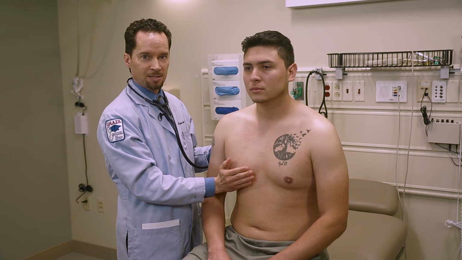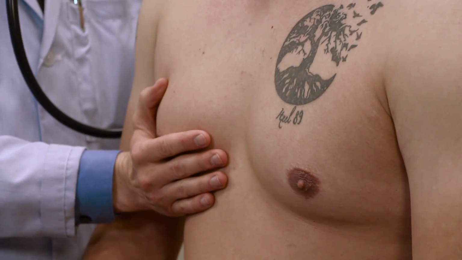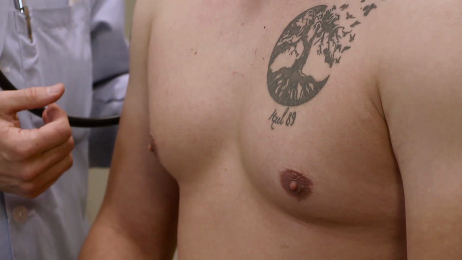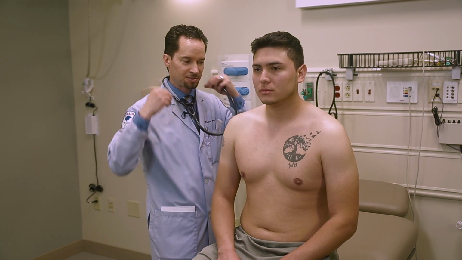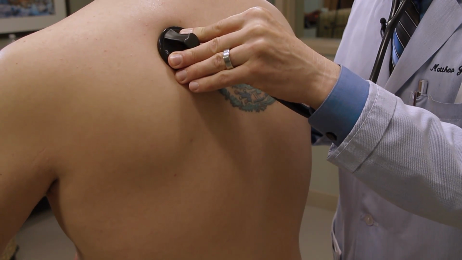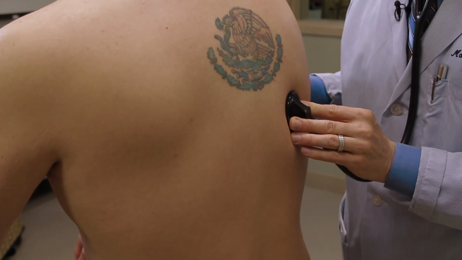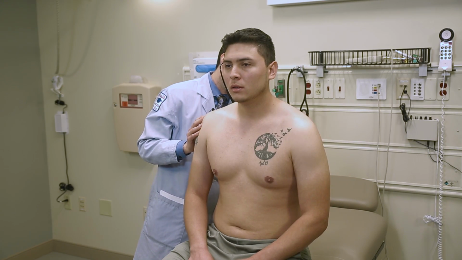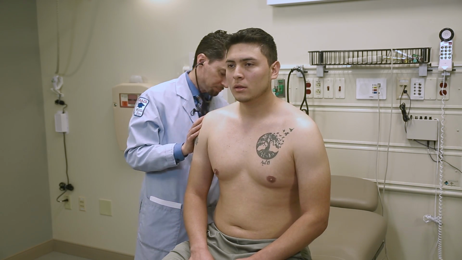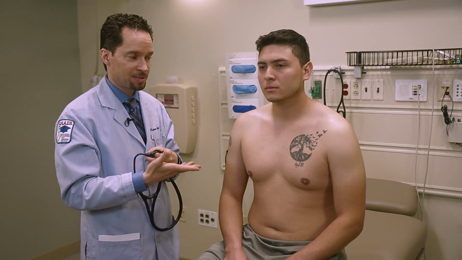This is the only place that you can hear the right middle lobe. So if you neglect to listen to this part of the lungs on your exam and you only listen to the back, for instance, you may miss the findings that are there in that right middle lobe. So very important to focus on that specifically. Moving to the back, deep breath for me. And that'll complete the lung part of the exam.